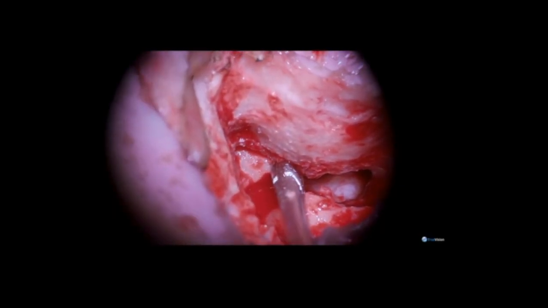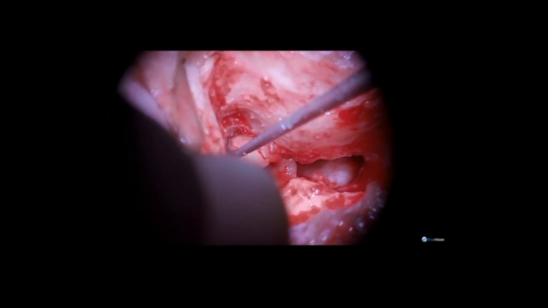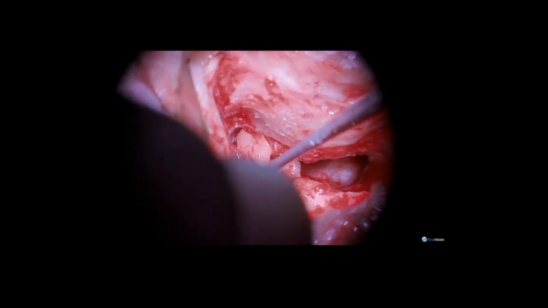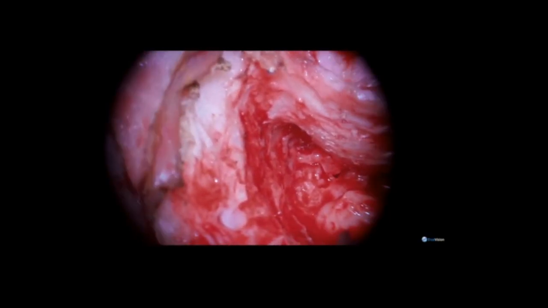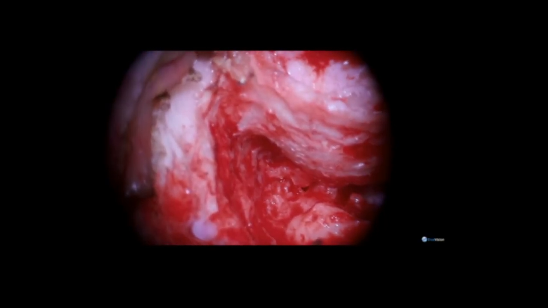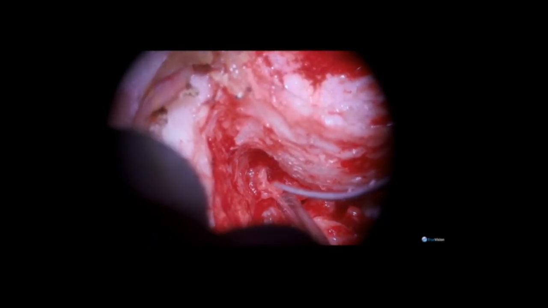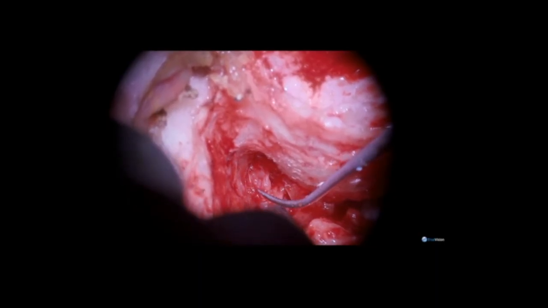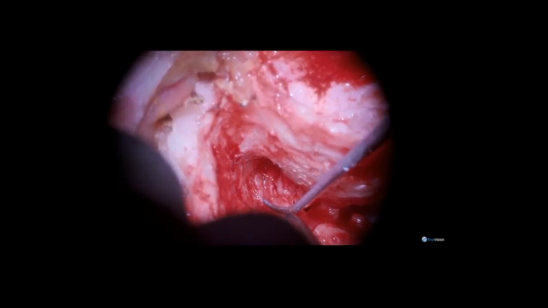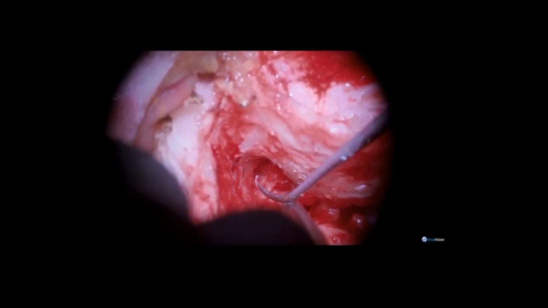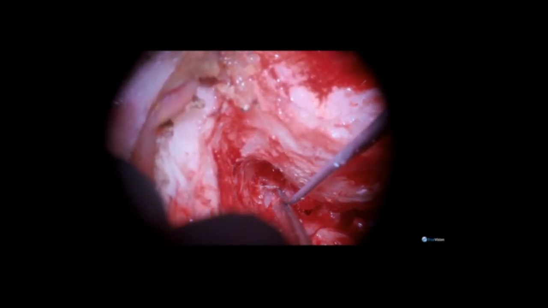The head of the malleus is blocking access to the remainder of the cholesteatoma, so it needs to be removed. I will complete as much of the dissection through this route prior to opening and entering through the external auditory canal skin, and then work in a combined transmastoid and transcanal fashion to ensure complete resection of the cholesteatoma.